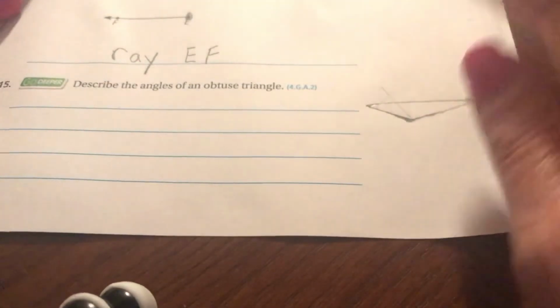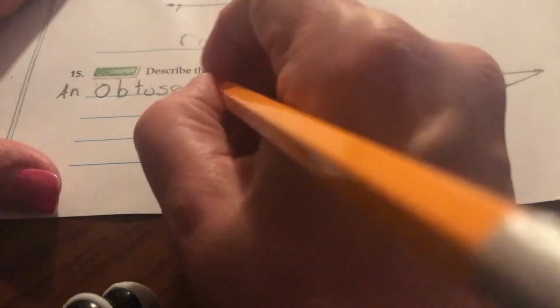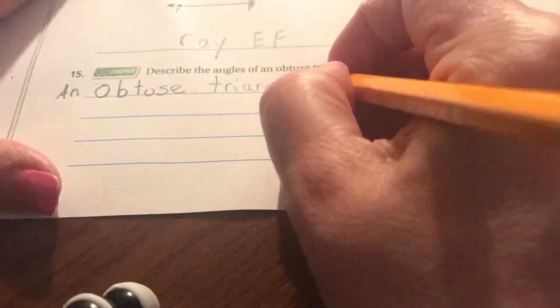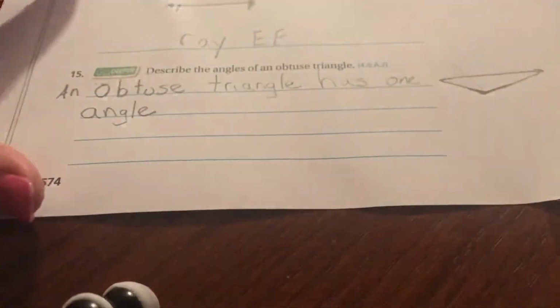So, an obtuse triangle has, so let's write that, obtuse. An obtuse triangle has one angle, and I'm not going to say has one obtuse angle.